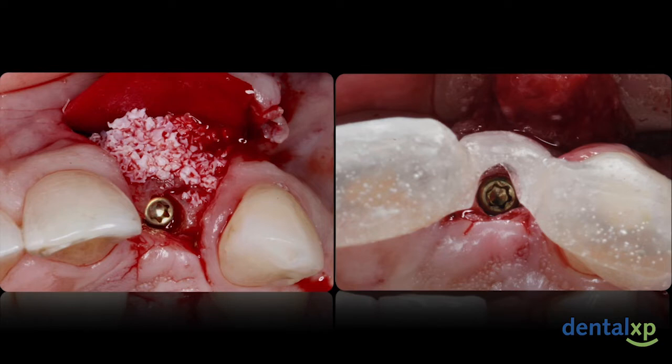At that point, we went on and we did an additional buccal contour graft with a slow resorbing xenograft material and a small collagen membrane for added augmentation and to compensate for any further resorption that may occur.